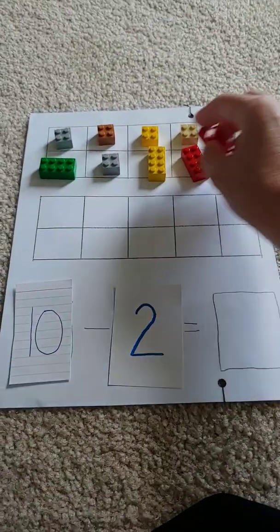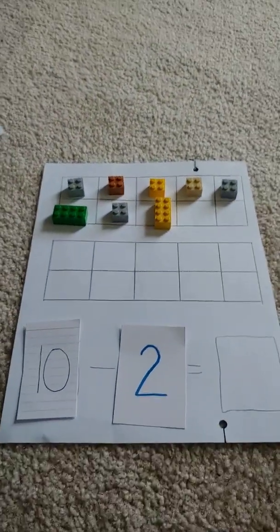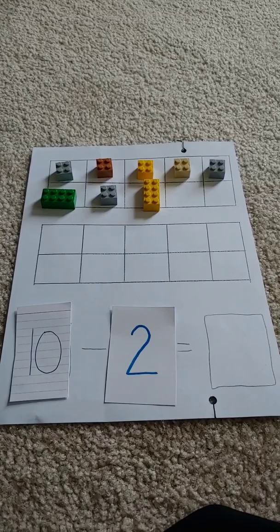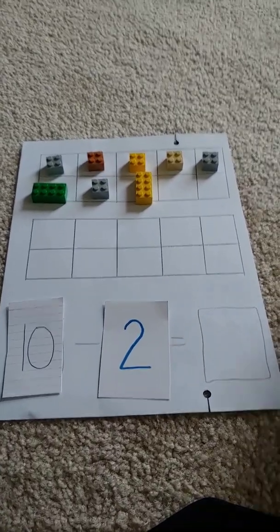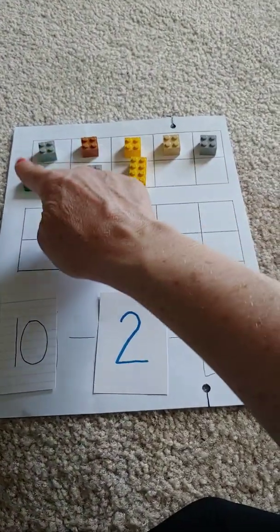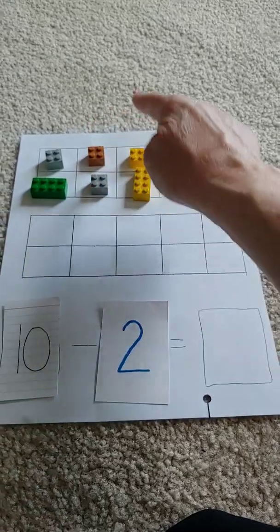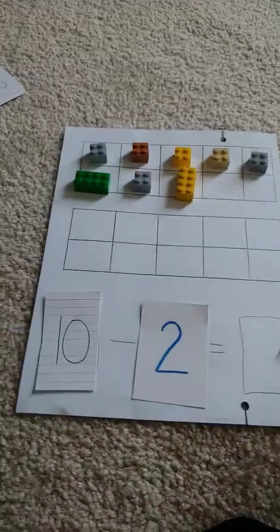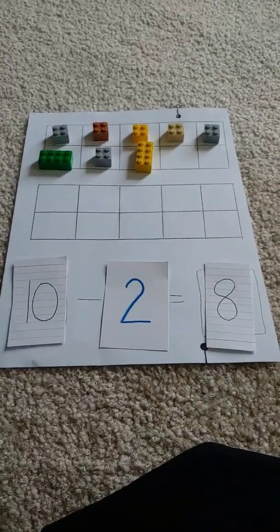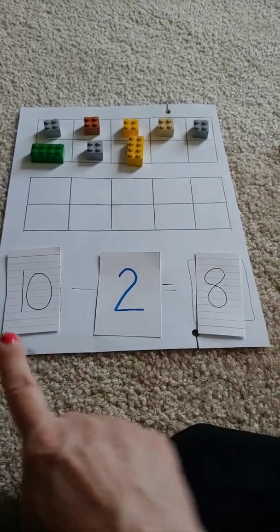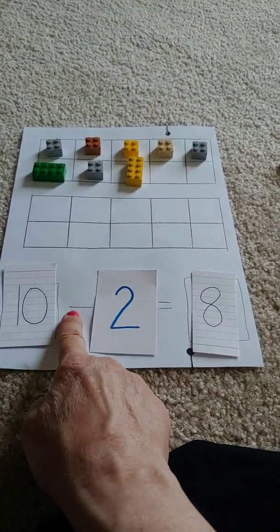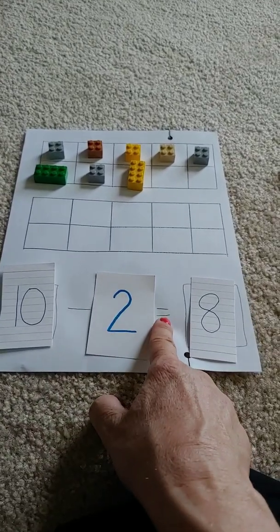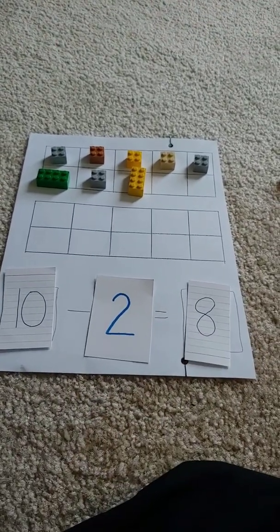Then you'll take away 2 of the Legos or whatever you're using and count how many you have left. 1, 2, 3, 4, 5, 6, 7, 8. And then you would put your answer 8. So your number sentence says 10 minus 2 equals 8.